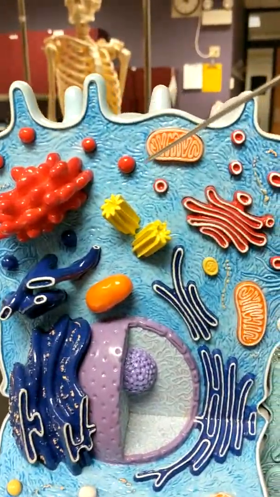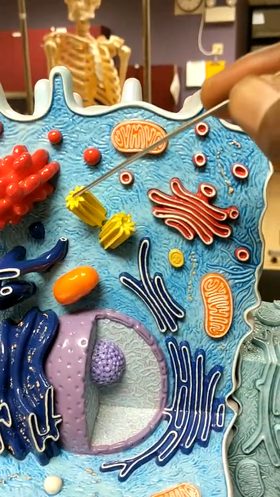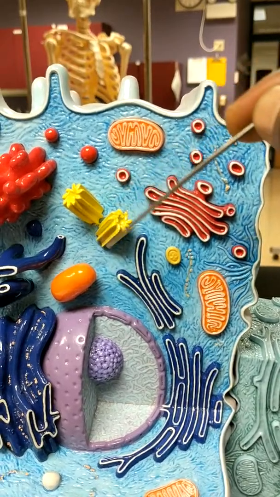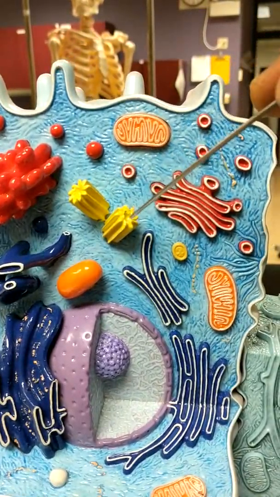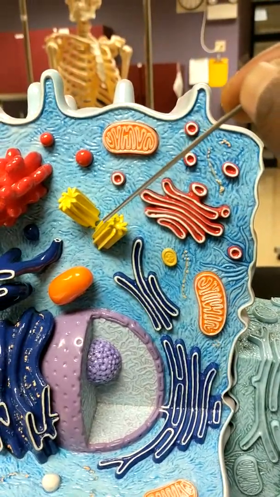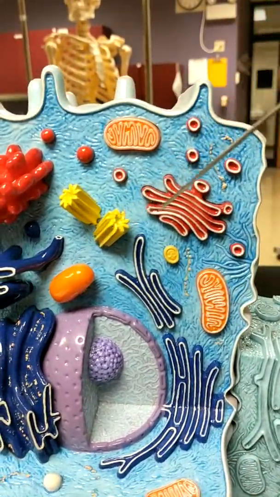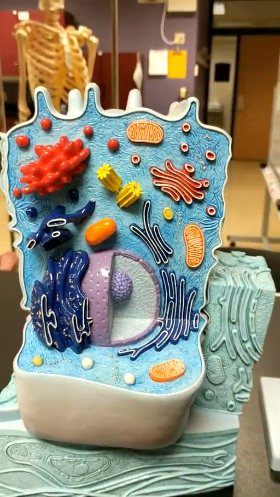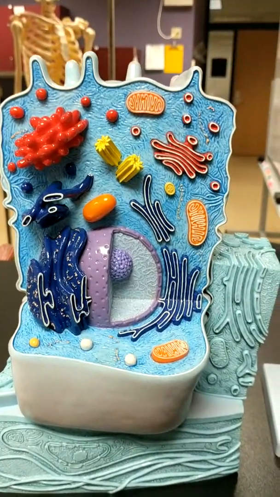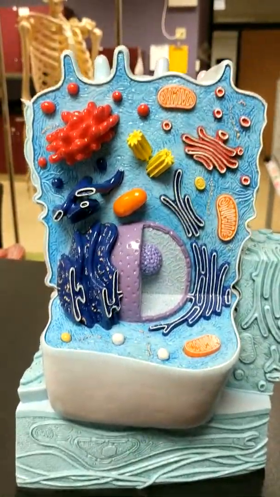The last thing that's on here are going to be called centrioles. They kind of look like little yellow licorices. And they're going to be involved in the moving of genetic material during mitosis or meiosis, which we will talk about in just a second. So I think this is it.